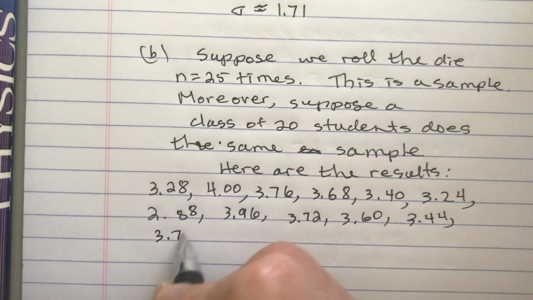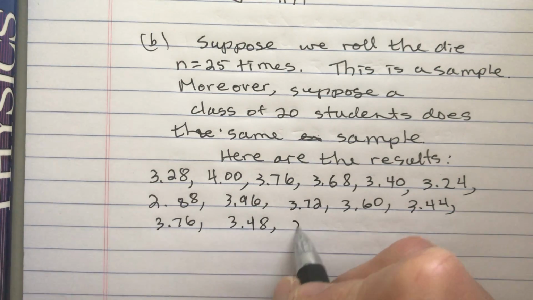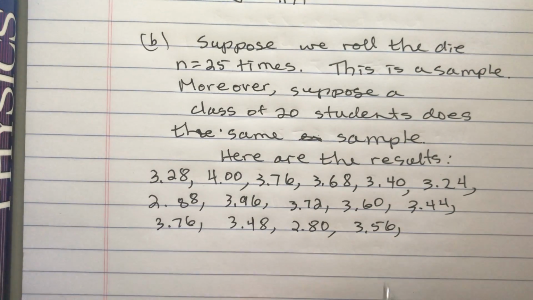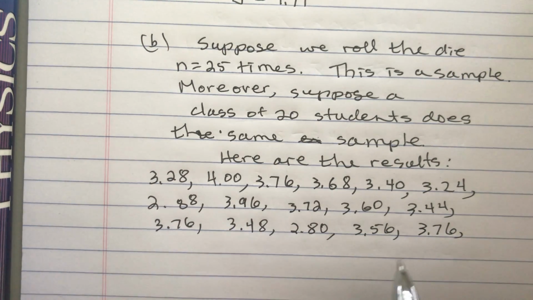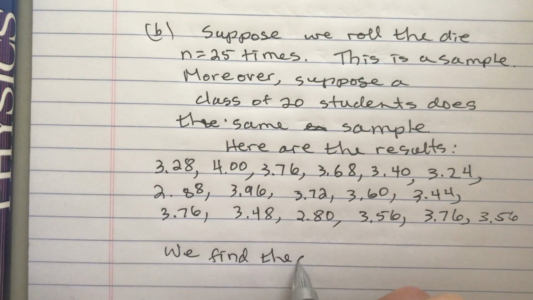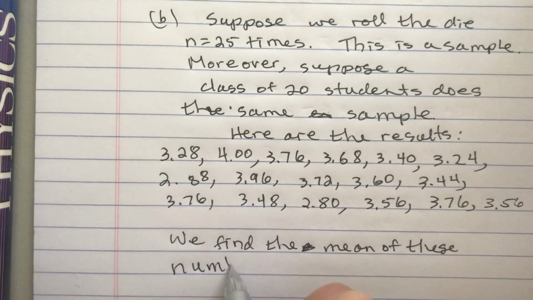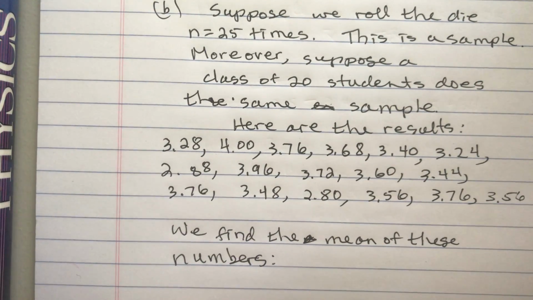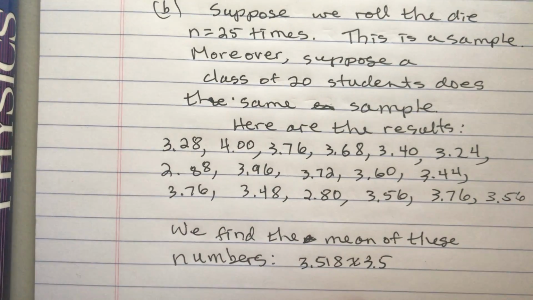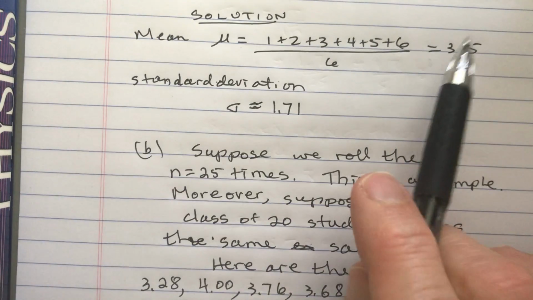Okay, so if we take the average of these numbers, again, what is this? This is a class of 20 people, and they're all rolling the die 25 times. So we can find the mean of these numbers, and the mean of these numbers is 3.518, which is about 3.5. So it's what we'd expect: if we roll the die 25 times, we should get something that's close to this number up here.